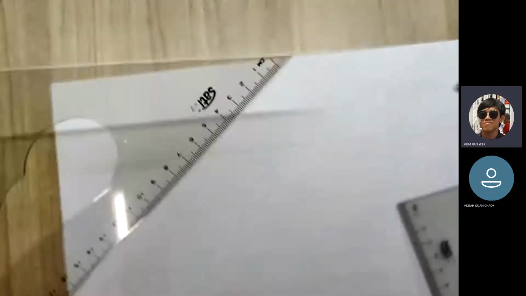Now for the vertical lines. The main vertical line you have is 100.